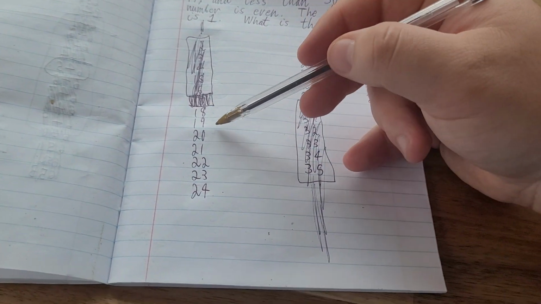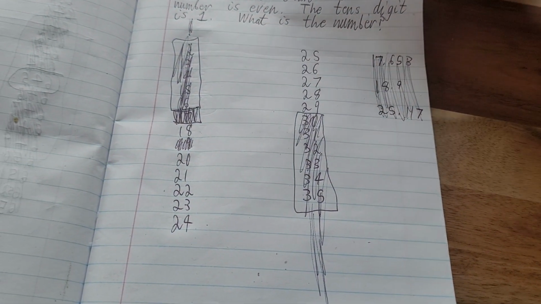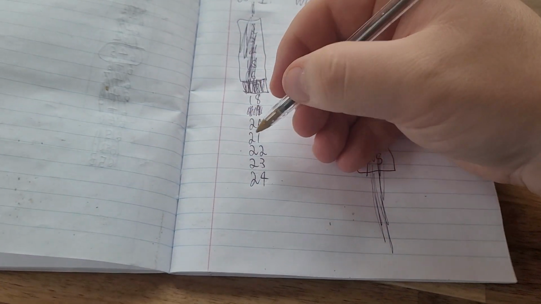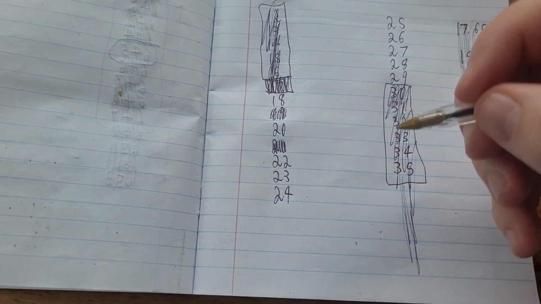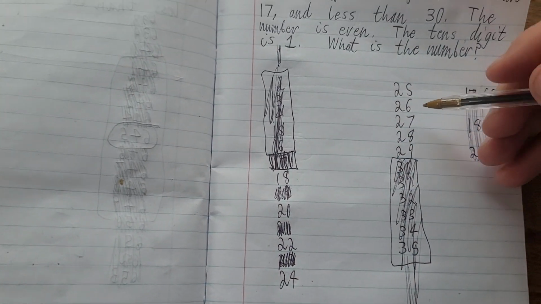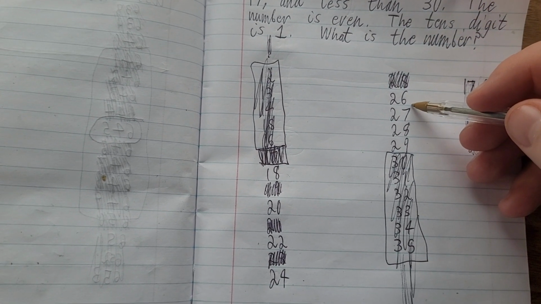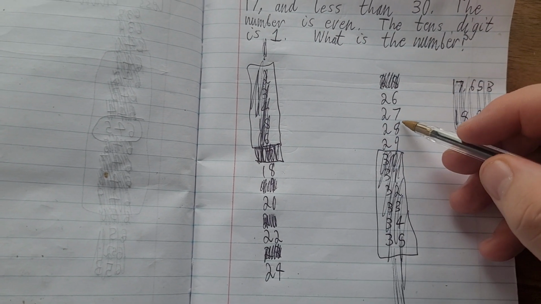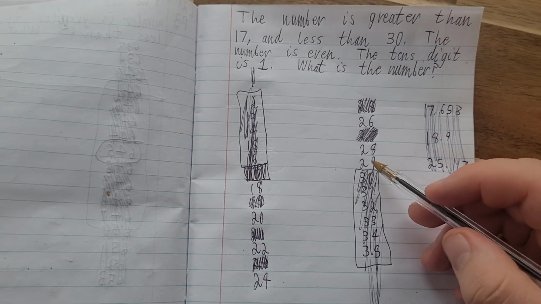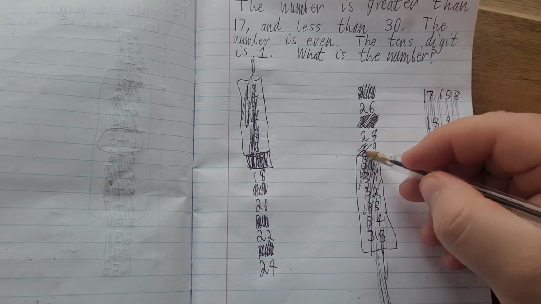18 is even. 19 is odd. We cross it out because the problem tells us the number is even. 20 is even. 21 is not even. 22 is even. 23 is odd. We cross it out. 25 is odd. We cross it out. 26 is even. We leave it. 27 is not even. It's odd. We cross it out. 28 is even. We leave it. 29 is odd. We cross it out.